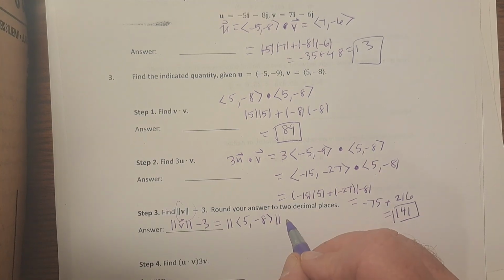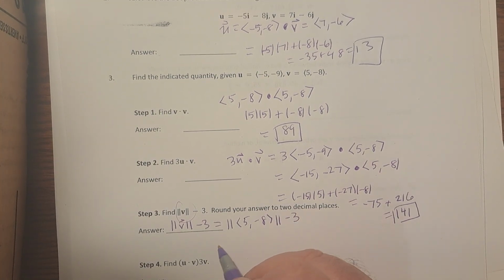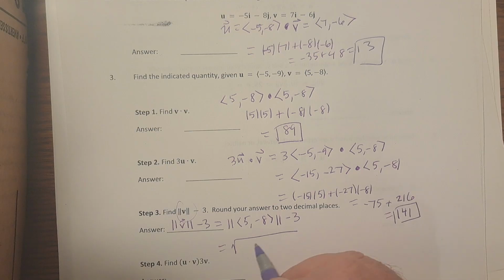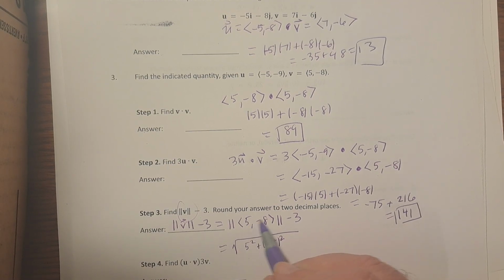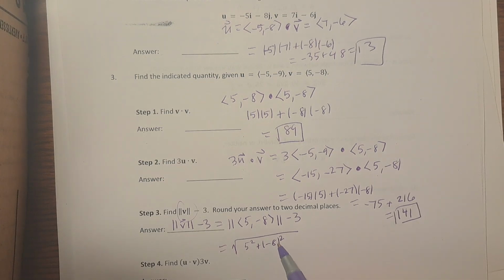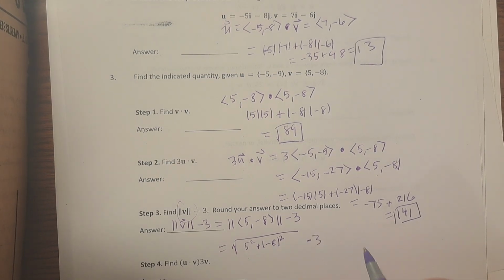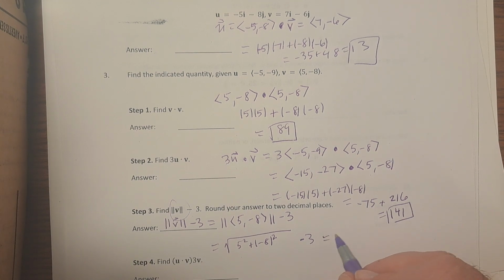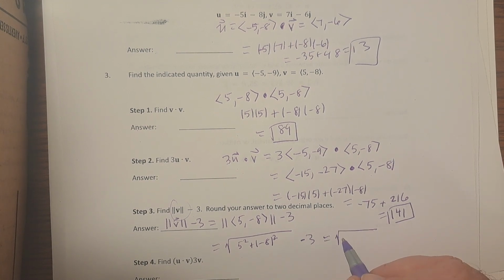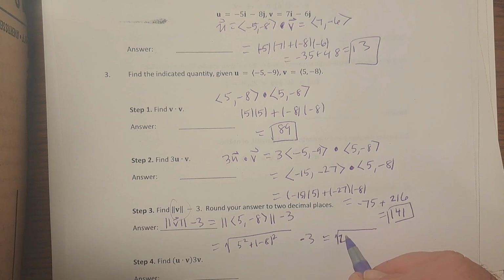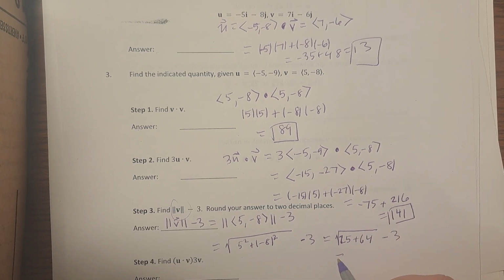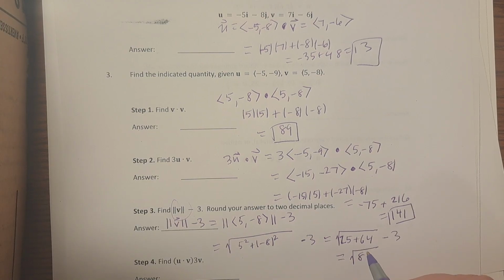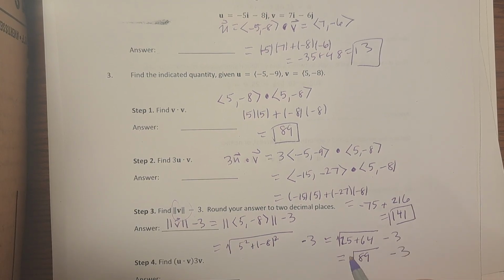And the way you get the length is you square each of these components, then you add them together, and then you take the square root. And after I've noted that, I'm going to subtract the number 3. So this would be the square root of 25 plus 64 minus 3, or the square root of 89 minus 3.